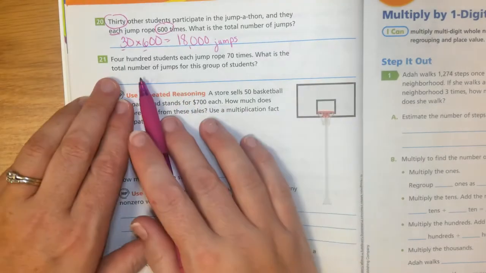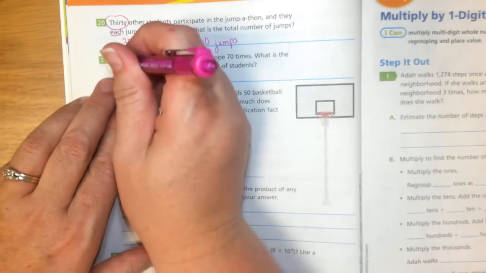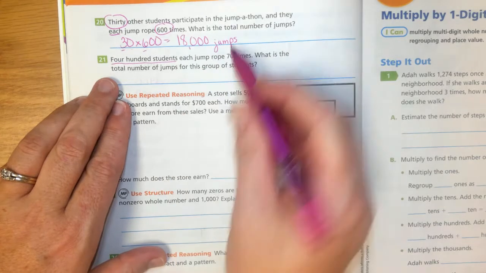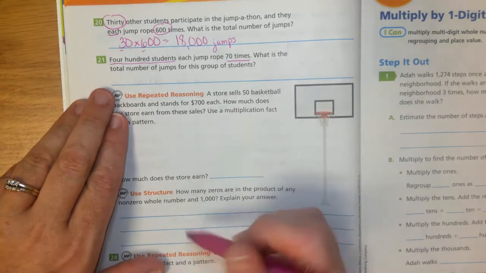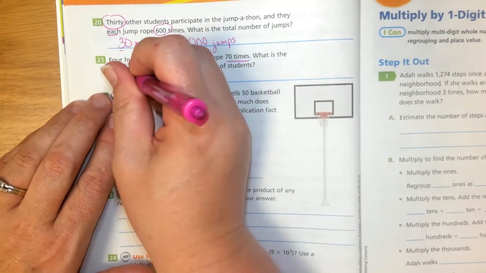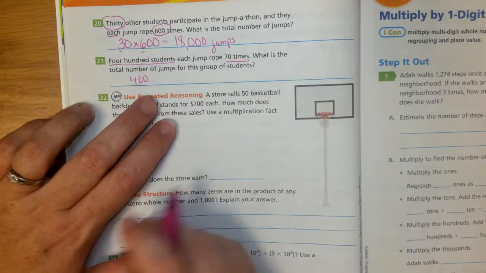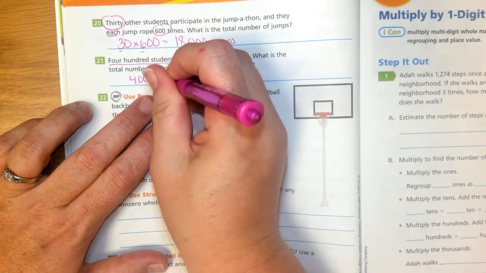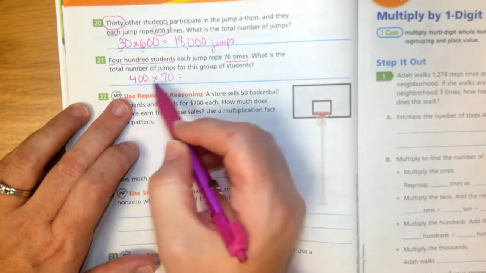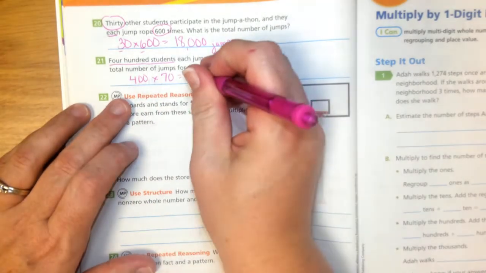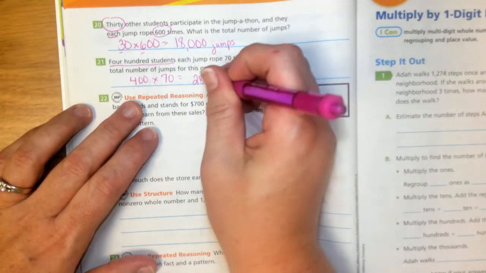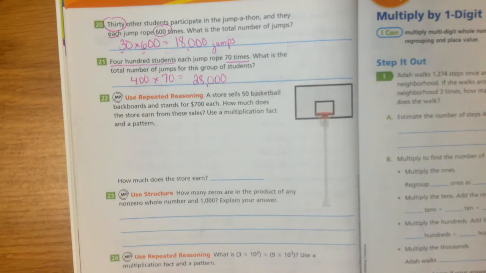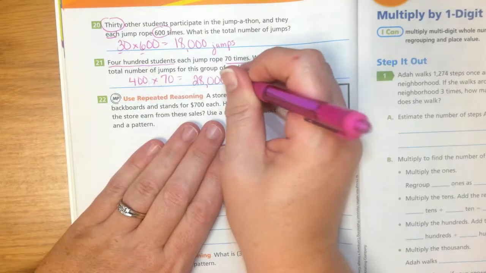Number 21. 400 students each jump rope 70 times. What is the total number of jumps for this group of students? So I have 400 students each jumping rope 70 times. 4 times 7 is 28. And I need 1, 2, 3 zeros. 28,000 jumps.